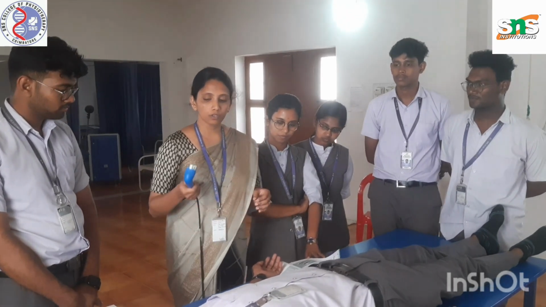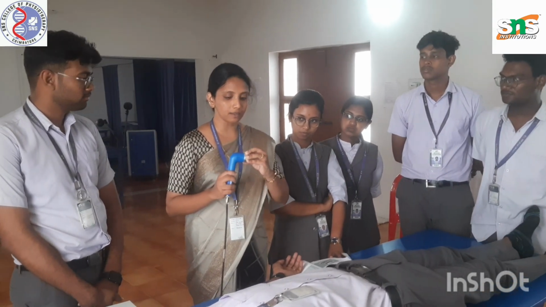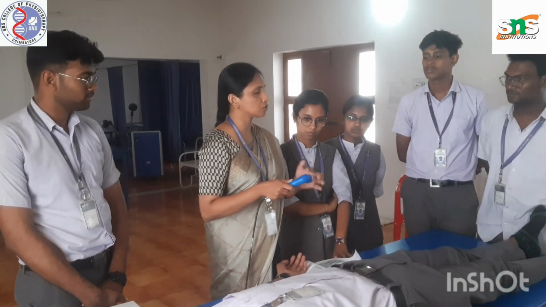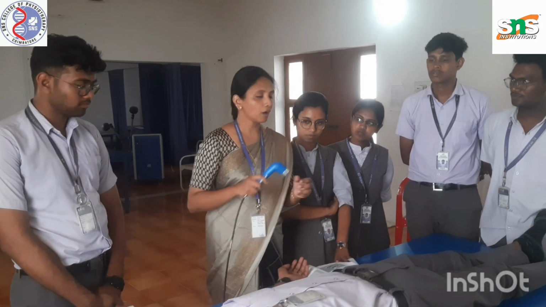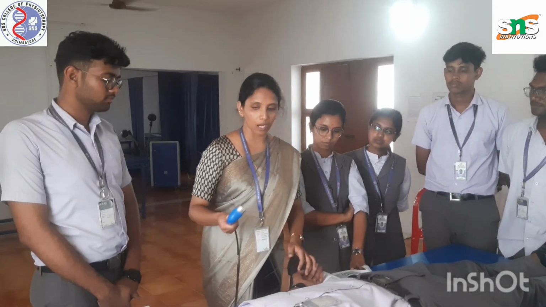So this is the transducer head. This transducer head is having a crystal inside it, so that will be producing the ultrasound. Now we are going to see what are the techniques that we can apply with the help of ultrasound.